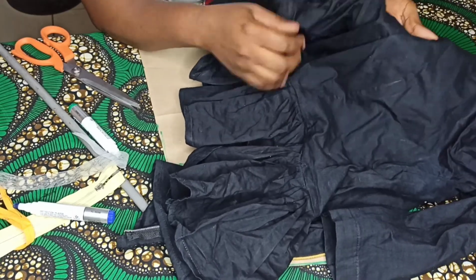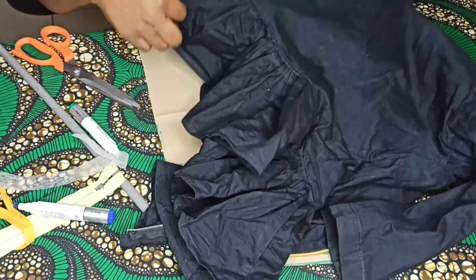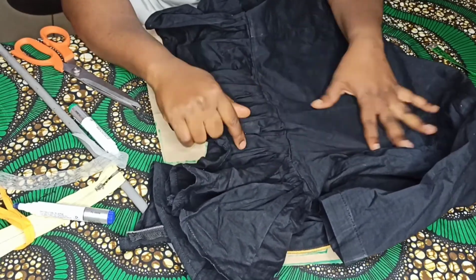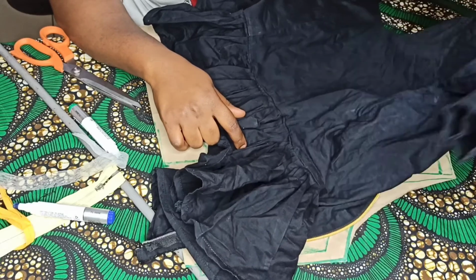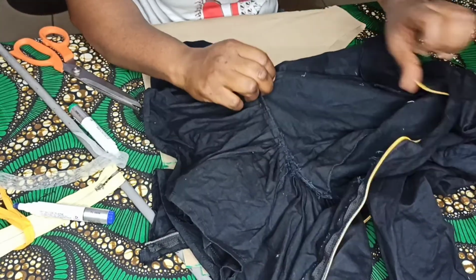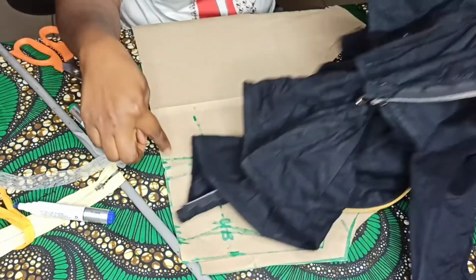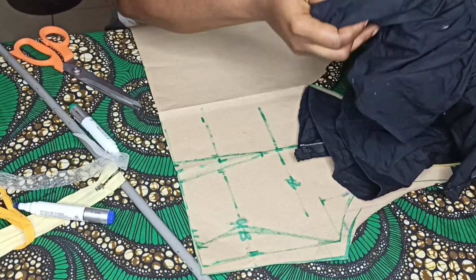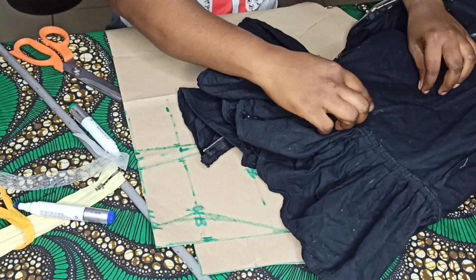So this is what the bodice block looks like. If you notice, I attached gathers at the edge of mine, and I attached a sleeve to it. This is the dart I told you about. This is the dart here. When you join it, look at what it's going to be like.